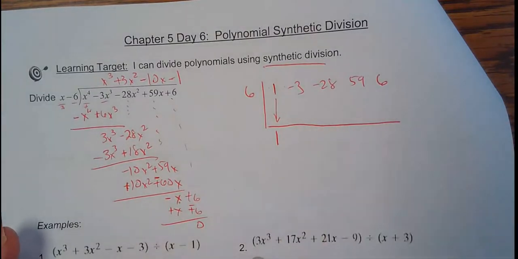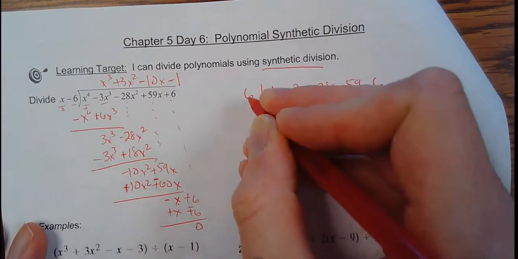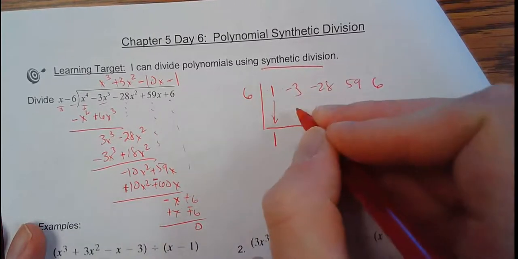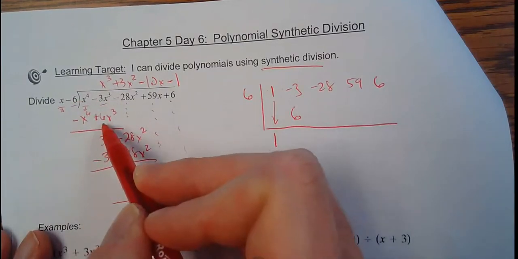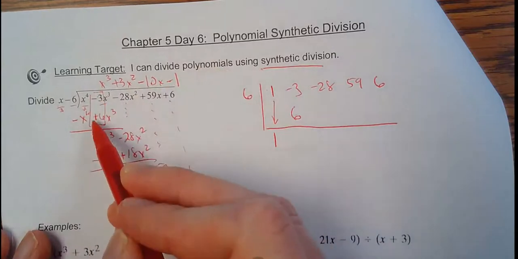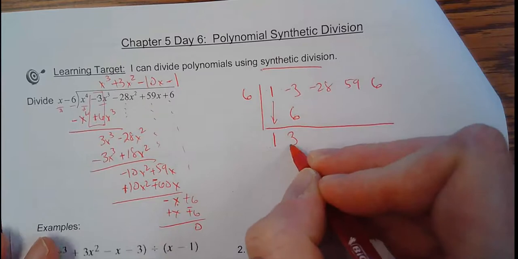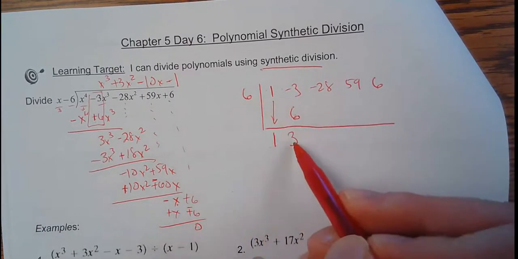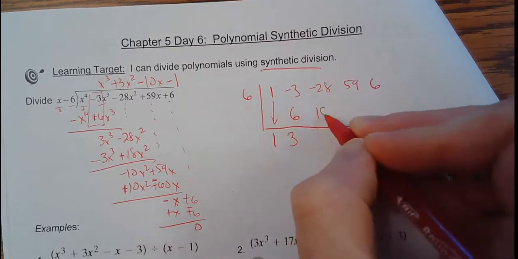Okay, that's just an all-the-time thing. You always drop it straight down. Now, I'm going to multiply. So 1 times 6. You're going to take this number times the number outside and write it here. So 1 times 6 is 6. If you remember, we kind of had a 1 times 6, and right here it had 6. Now look right there. I've got negative 3 plus 6, and right here I have negative 3 plus 6. And that equals 3. Now I'm going to multiply, again, by this number. So take the 3 times the 6, and that's going to tell me the next number right here. So 3 times 6 is 18.